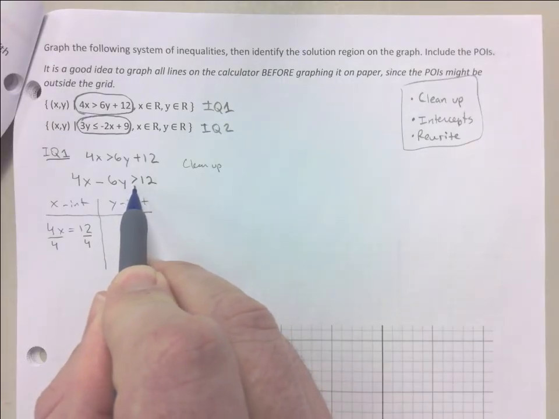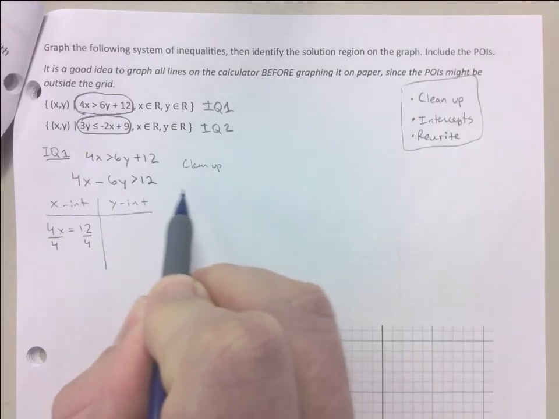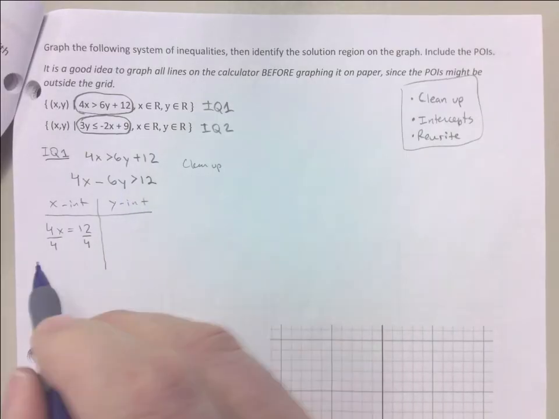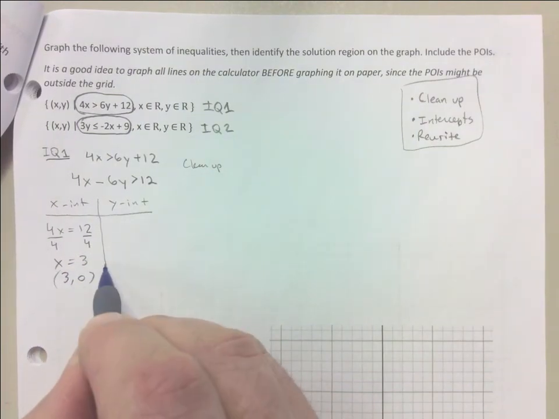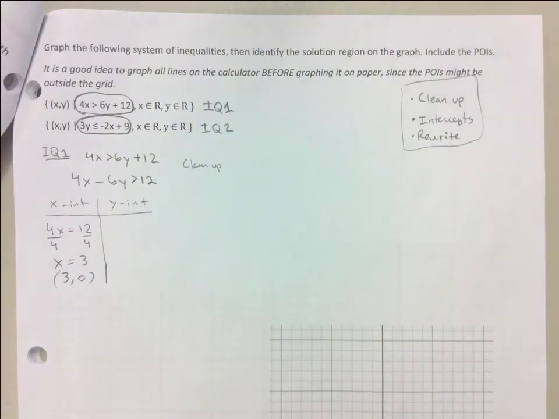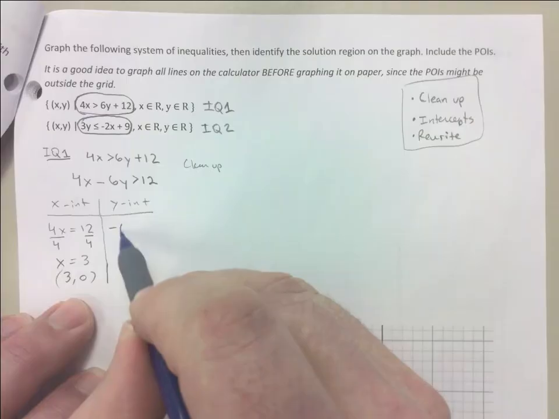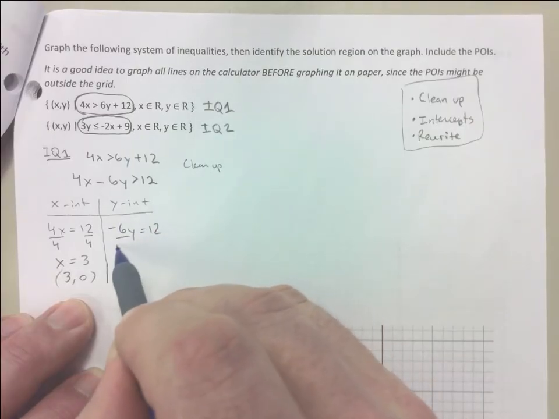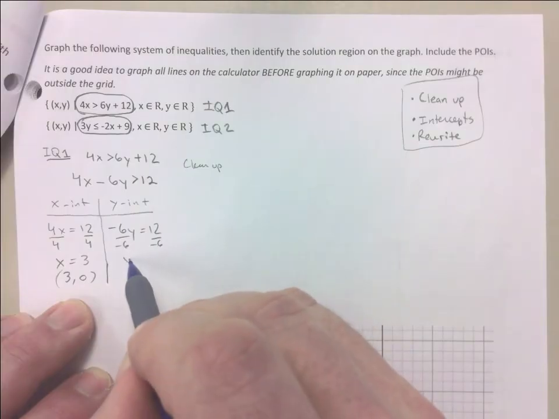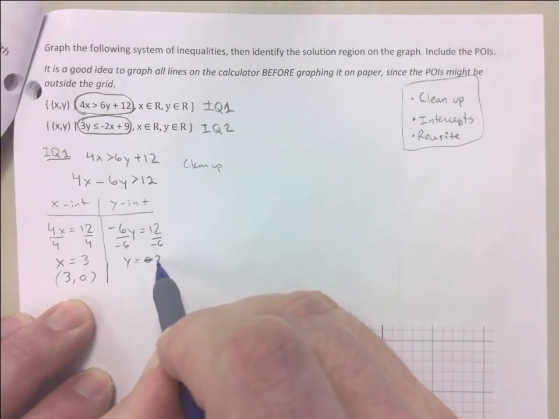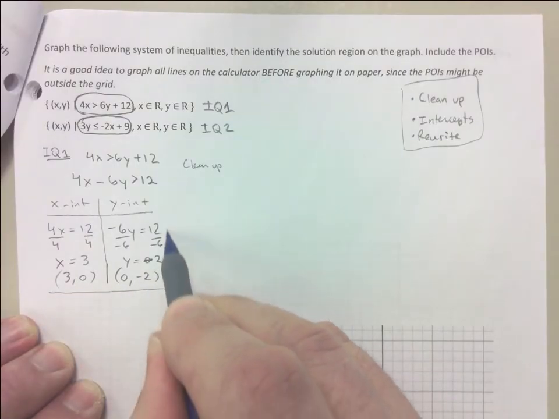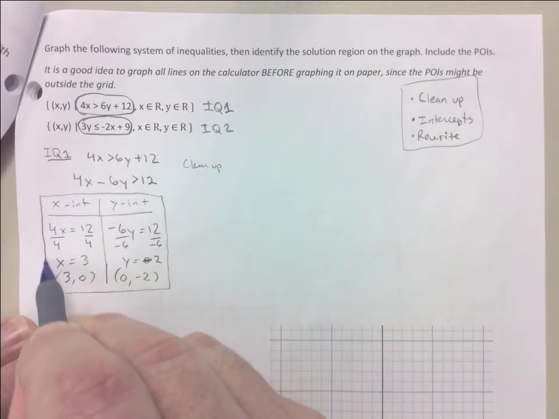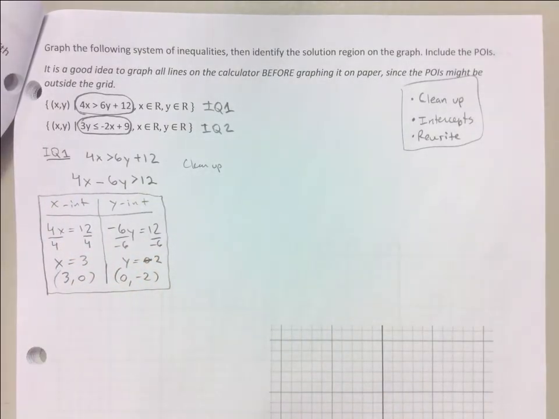It's an equation. But instead of rewriting that whole thing with an equal sign, I don't bother with it anymore. So 4x is equal to 12, so x is equal to 3, which could be a decimal. Okay? Y-intercept: negative 6y is equal to 12, divided by negative 6, y is equal to negative 2. Negative 2 it is. Nice and concise. That is for graphing purposes.